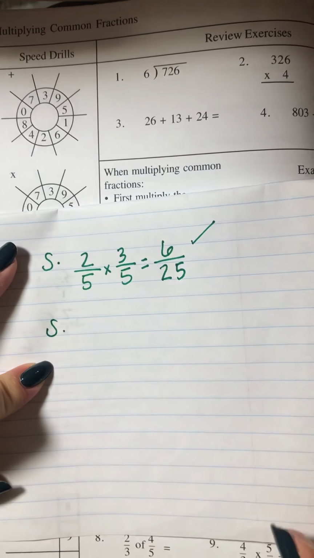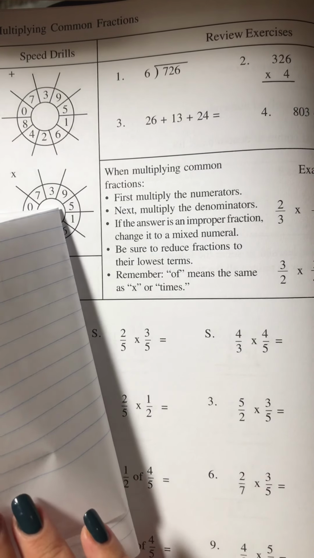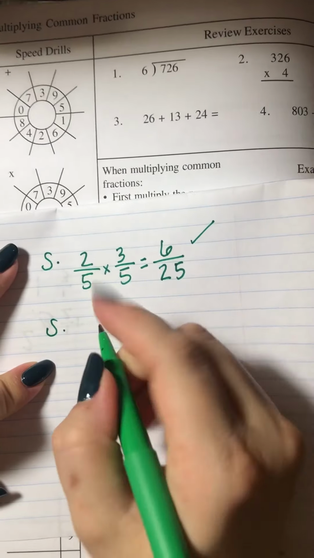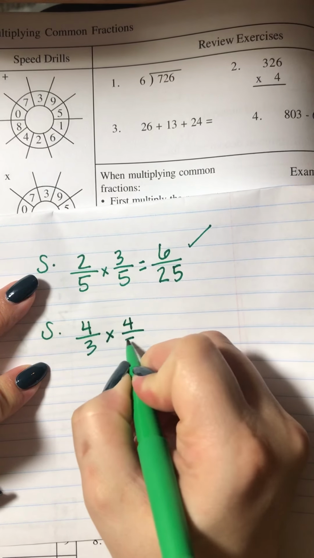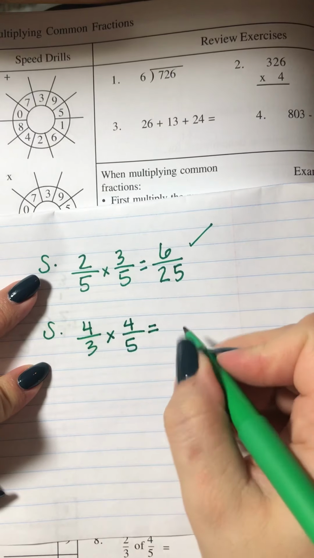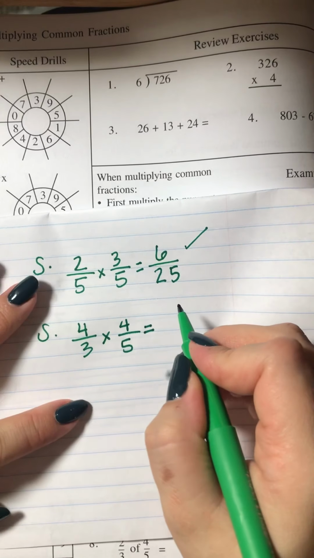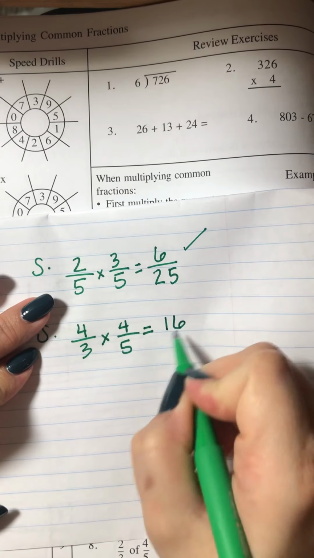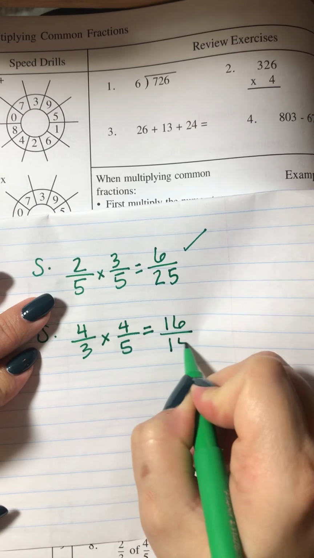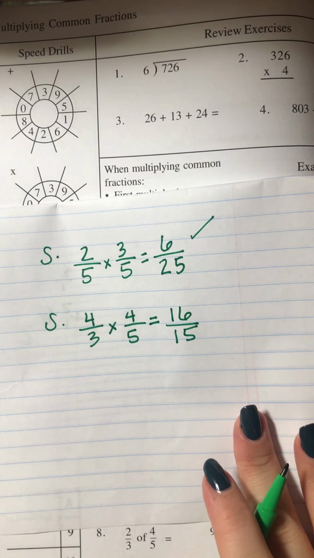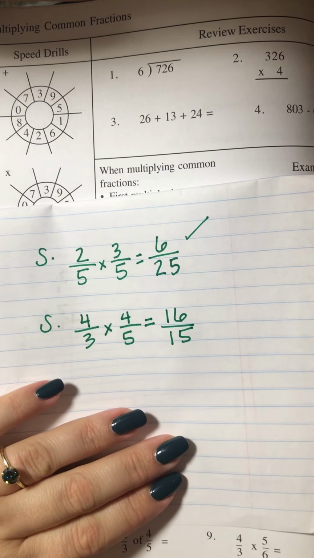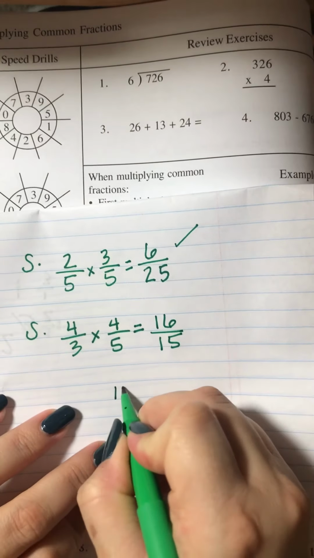For our second sample, we have 4/3 times 4/5. So we will multiply. 4 times 4 is 16. 3 times 5 is 15. Here we notice that we do have an improper fraction, and we have to change it to a mixed number. As we do, we divide.